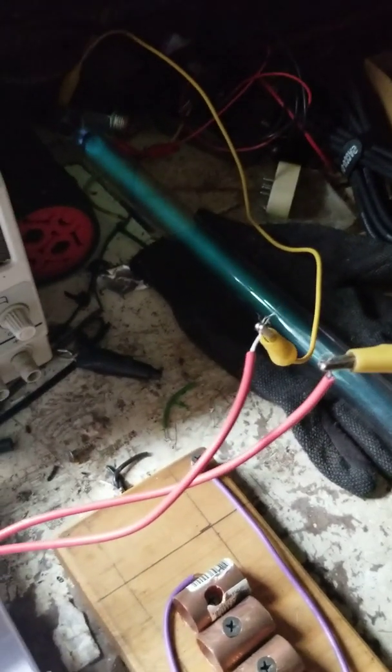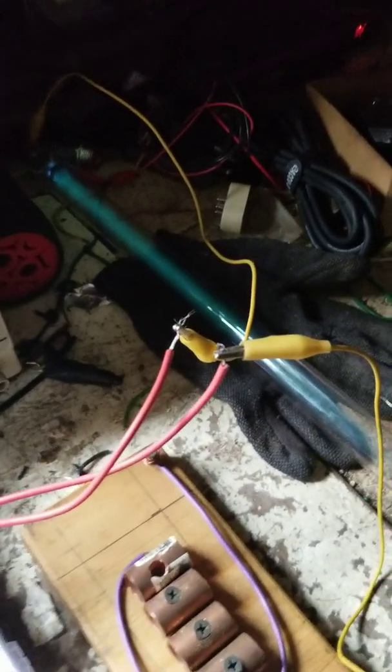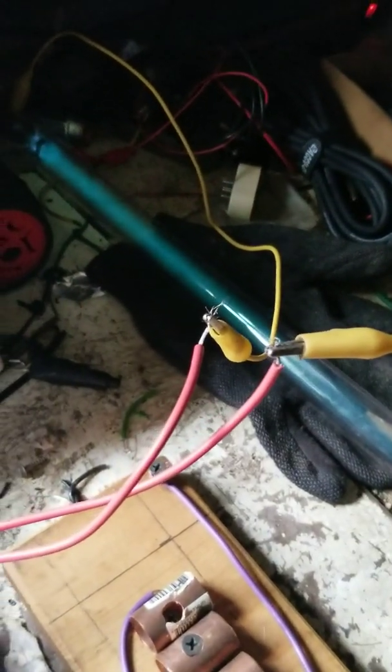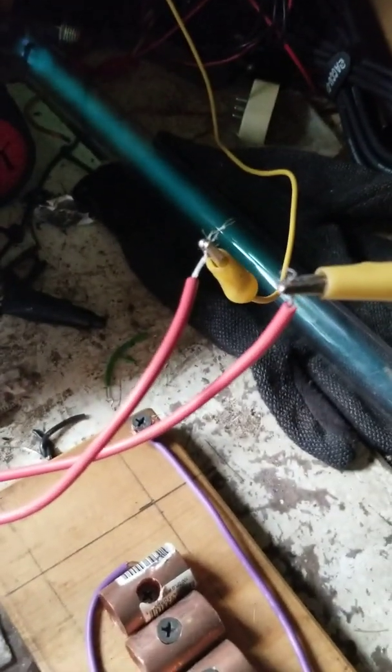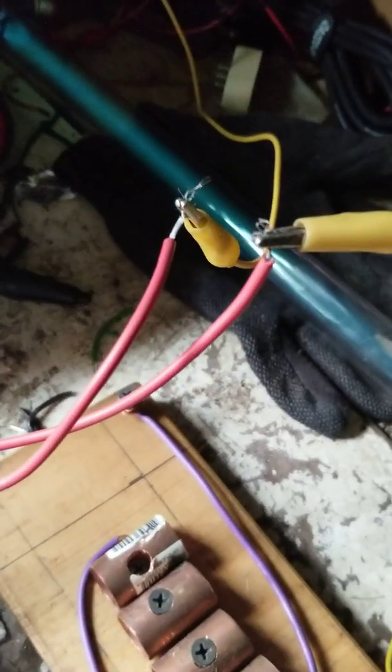Up to the cutoff right around 400 hertz to where it goes on solid. The anode load spark gap doesn't fire.